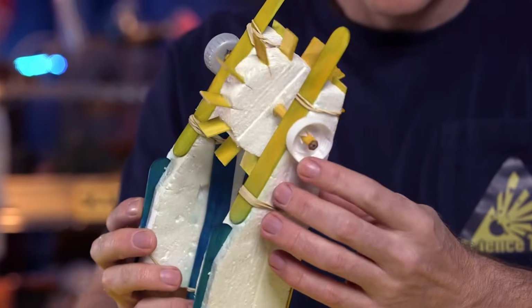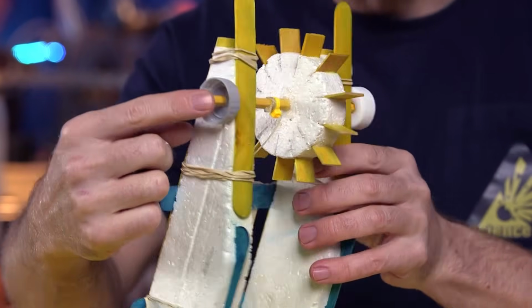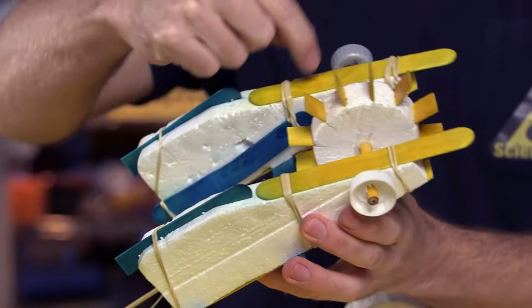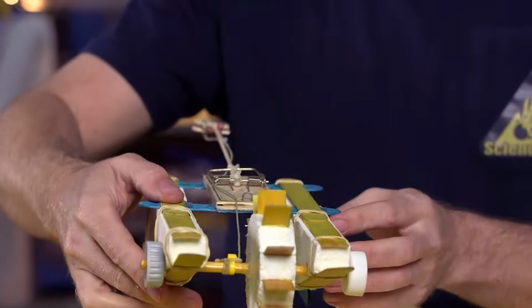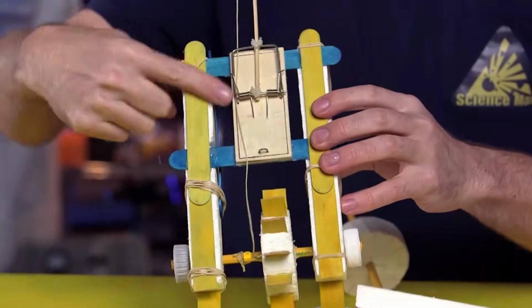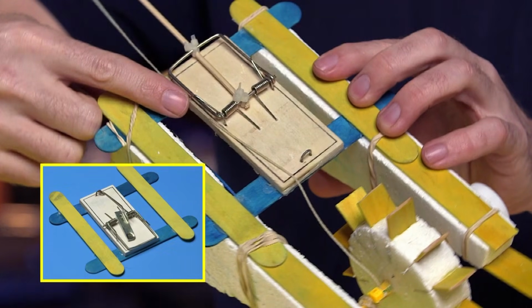Stick drink caps to the ends of the pencil after sticking it through the styrofoam. I like to use a few craft sticks and elastics to help give the styrofoam strength. Next is the mousetrap, which you want to glue down to a frame of 4 craft sticks.